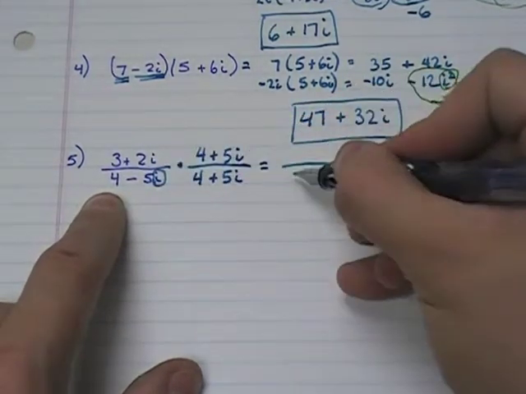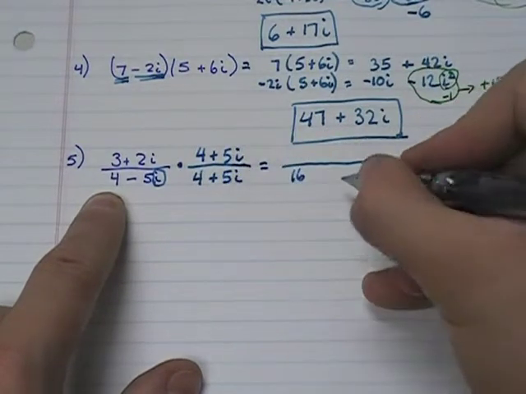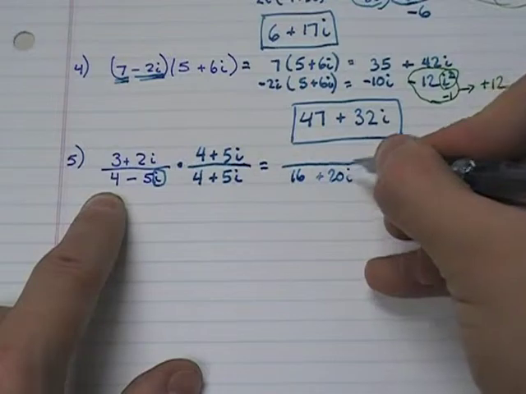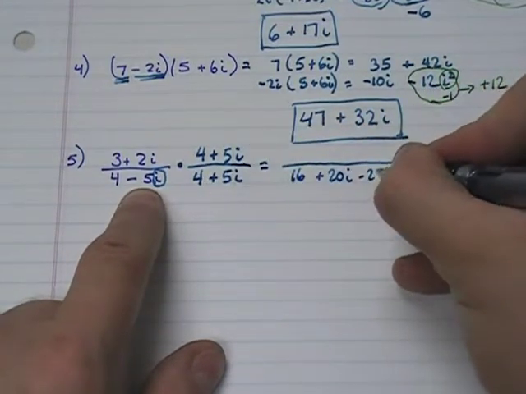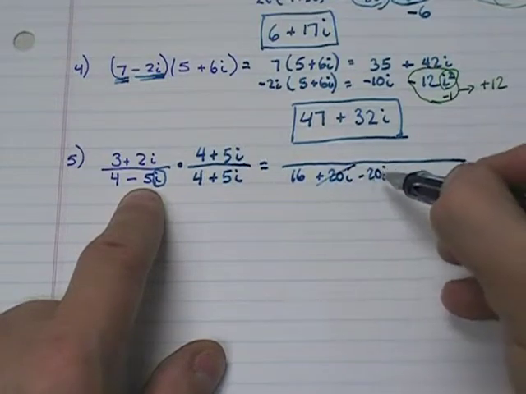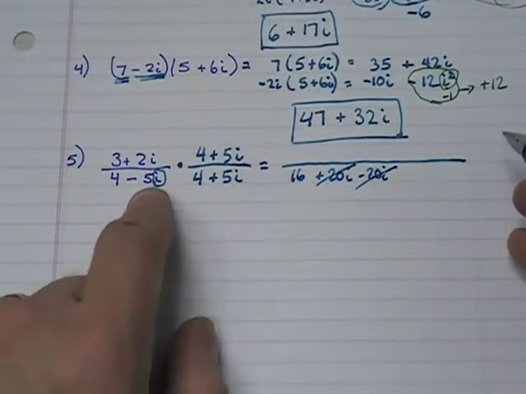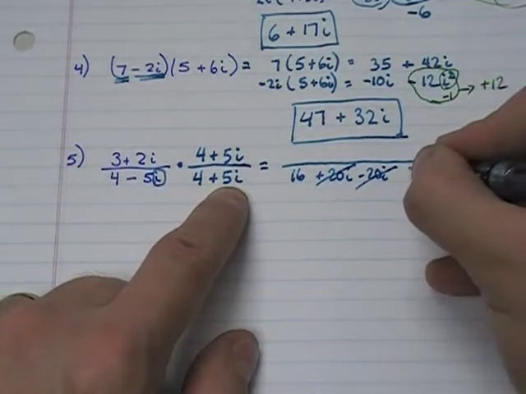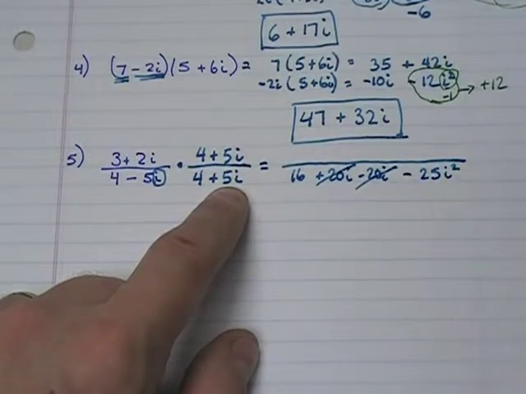4 times 4 is 16. 4 times 5i is 20i. Negative 5i times 4 is negative 20i. And you'll notice that these two will cancel each other out. And then negative 5i times positive 5i is minus 25i squared.